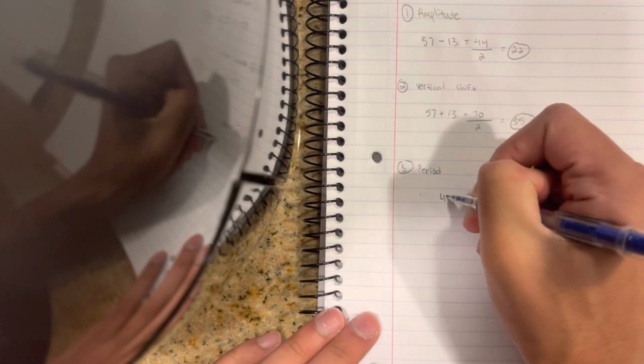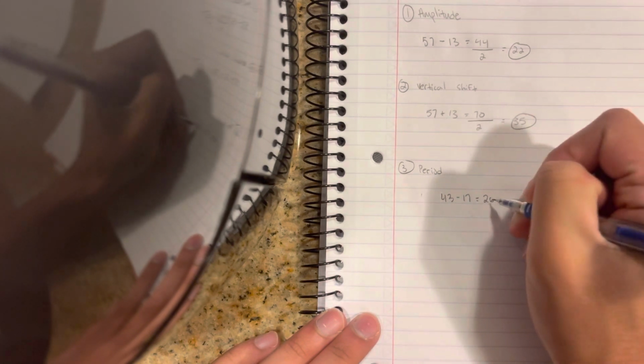We know that a max occurs at t equals 43 and a min occurs at t equals 17. One wavelength is a distance of one revolution, so half the wavelength is a distance of half a revolution. Thus, the horizontal distance between the min and the max is half a wavelength. So what I did was 43 minus 17 equals 26. This is half a wavelength.